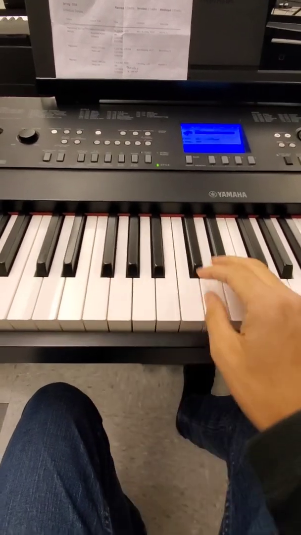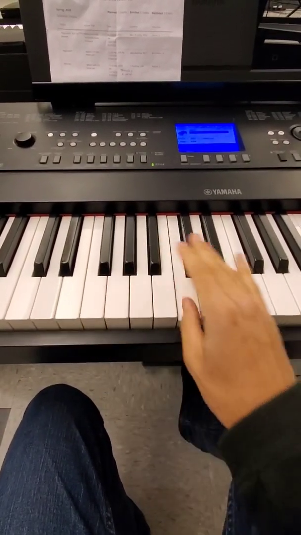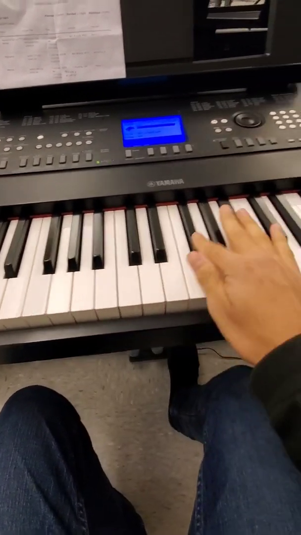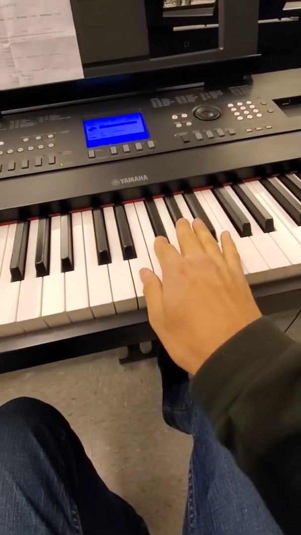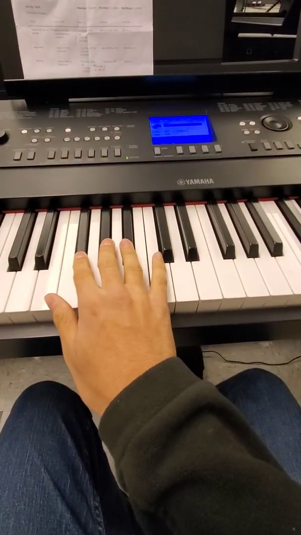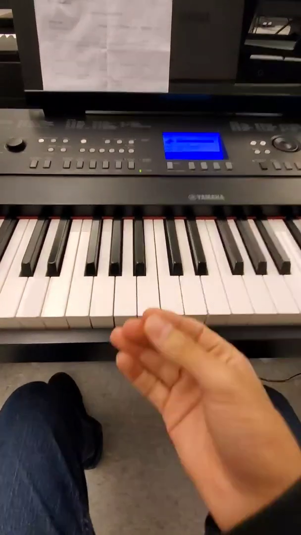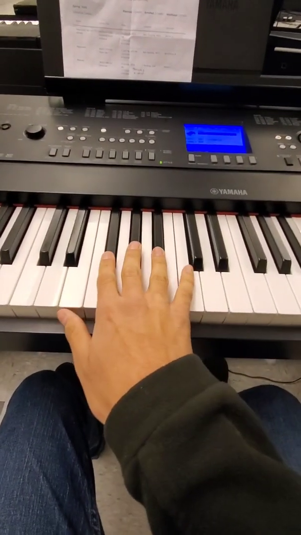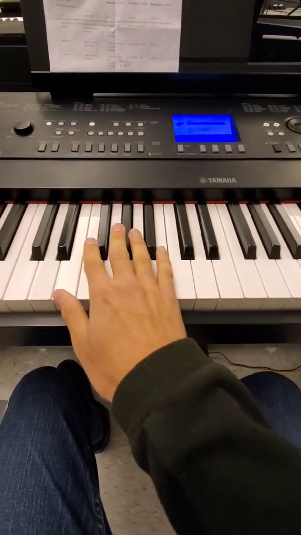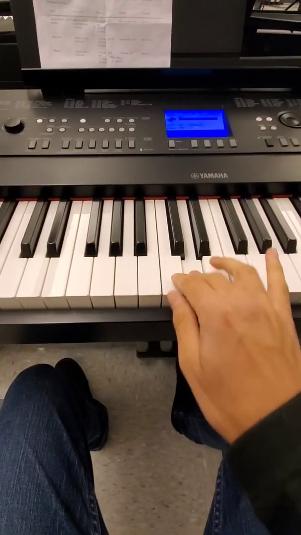That's this. That's the equal group because it has an equal amount of black notes and white notes, 3 and 3.